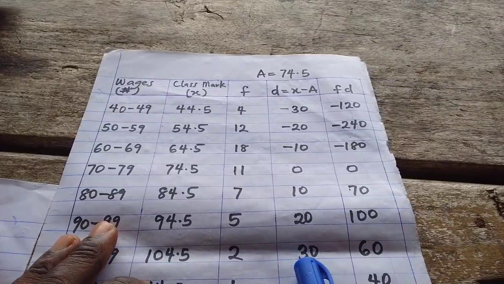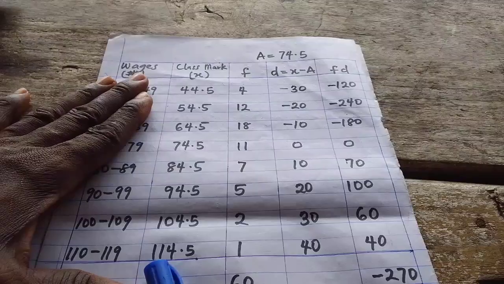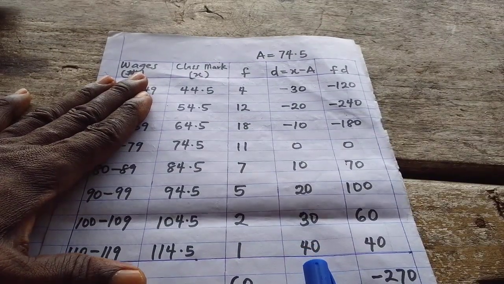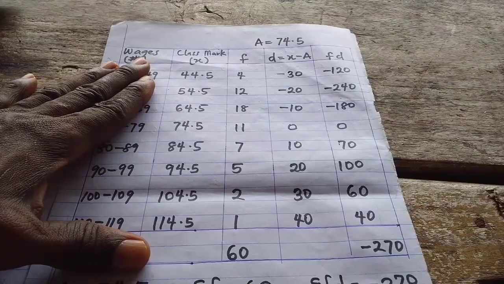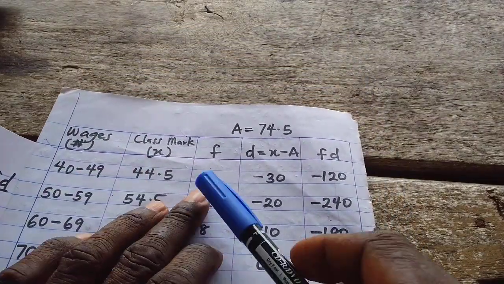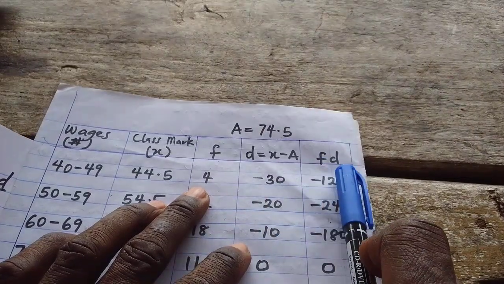104.5 minus 74.5 is 30. And 114.5 minus 74.5 is 40. So you've been able to get the value for your D. So from here, you will now multiply the frequency and your D. That is the column for FD.